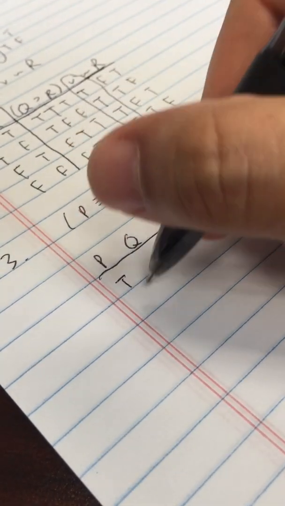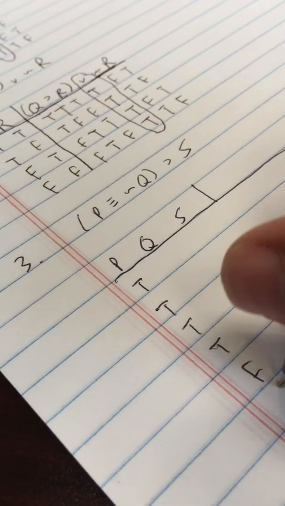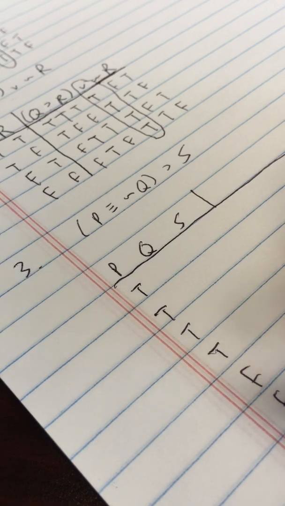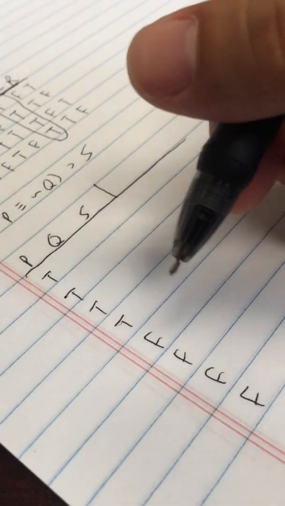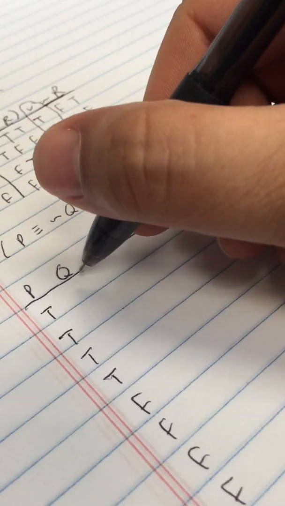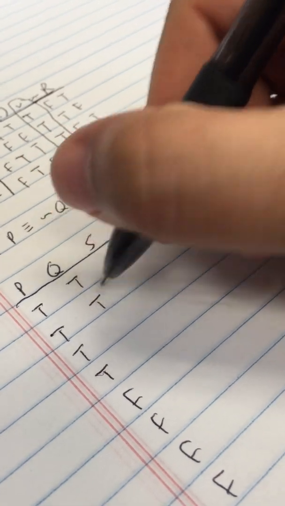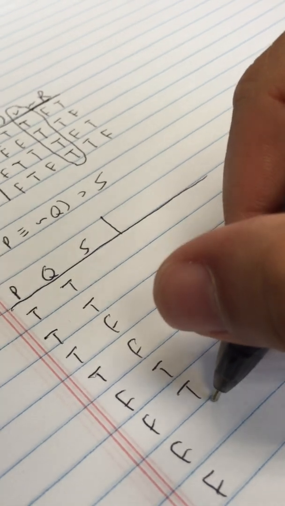So under the P, we'll have true, true, true, true, false, false, false, false. Again, the first half will be trues and the second half will be falses. Since I have 8 total rows, I'll need 4 T's followed by 4 F's. And then, in a way, cut that pattern in half: 2 T's followed by 2 F's, 2 T's followed by 2 F's.